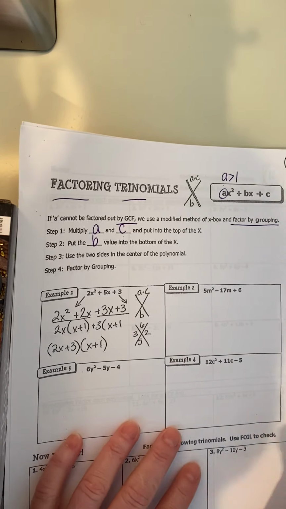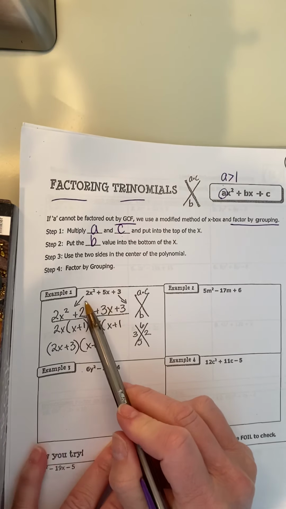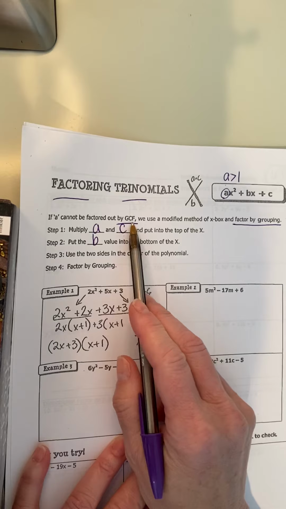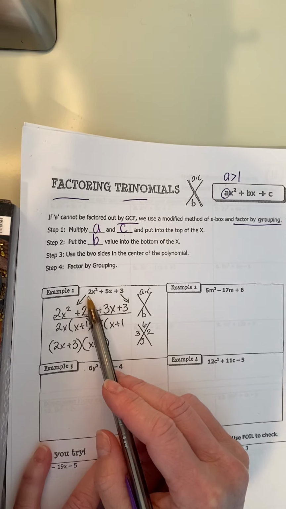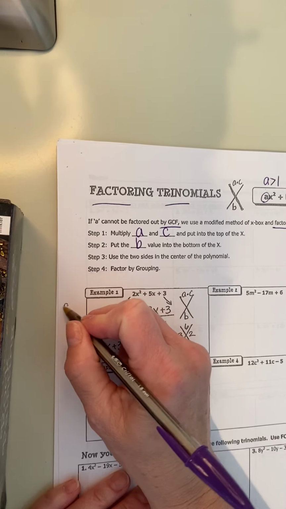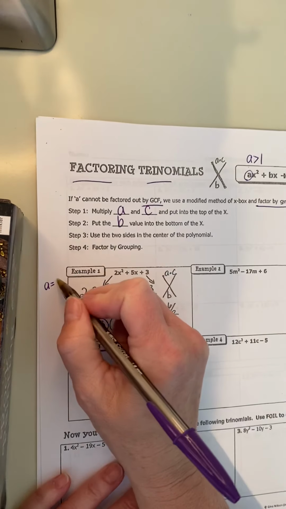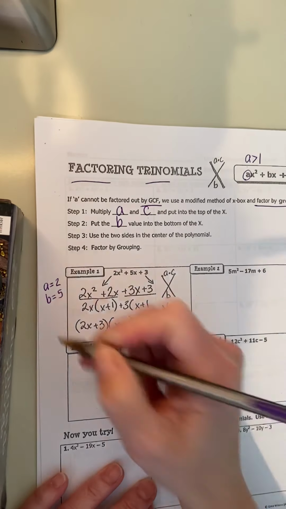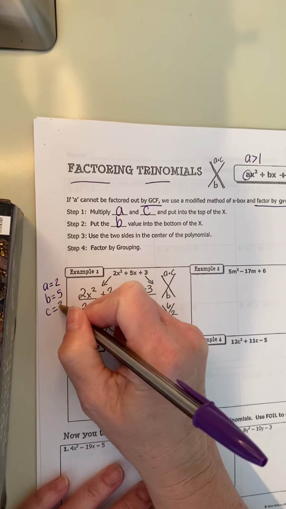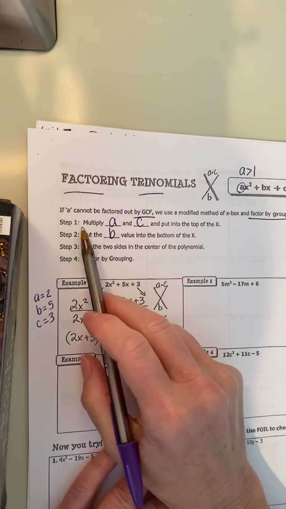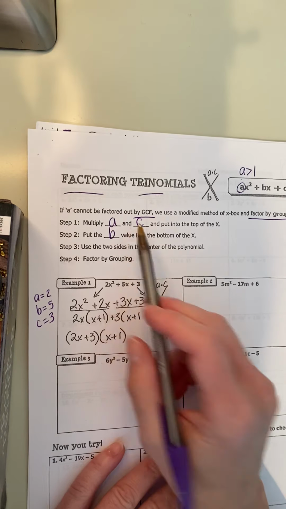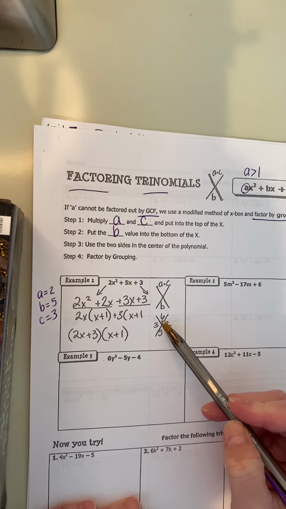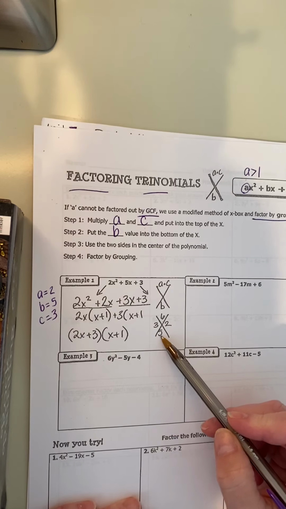So in order to do this, I'm going to use the example that's right here, the 2x squared plus 5x plus 3. You cannot factor out that 2 with a GCF. That cannot happen. So that means that our a value for this problem is a 2. The b value is a 5, and the c value is a 3. So here, you're going to multiply the a times the c. You're going to take 2 times 3 and you're going to get 6. Then you're going to take the b value and put it in the bottom.